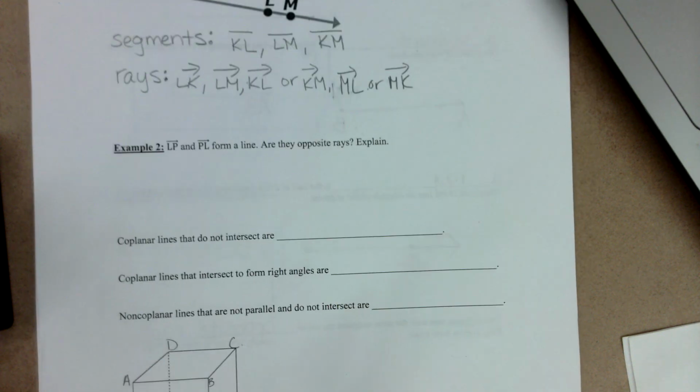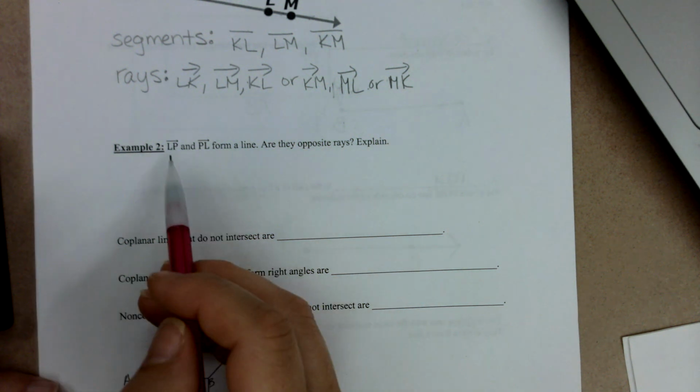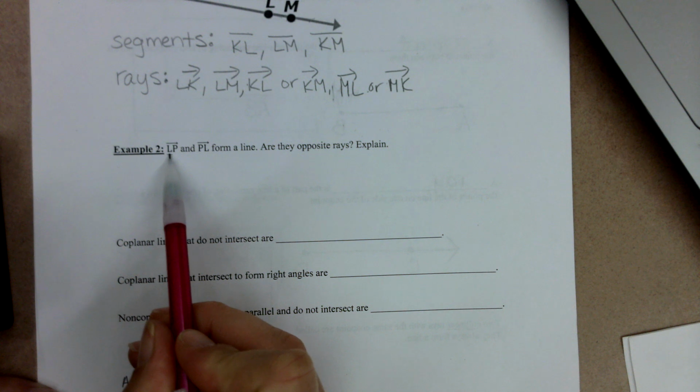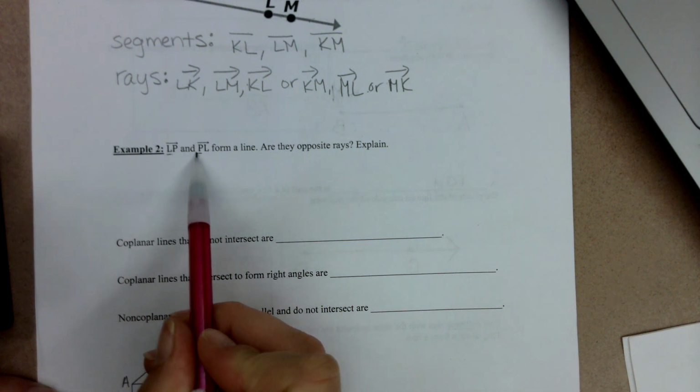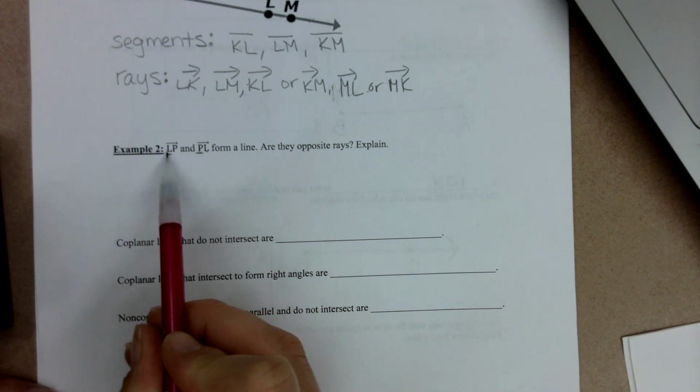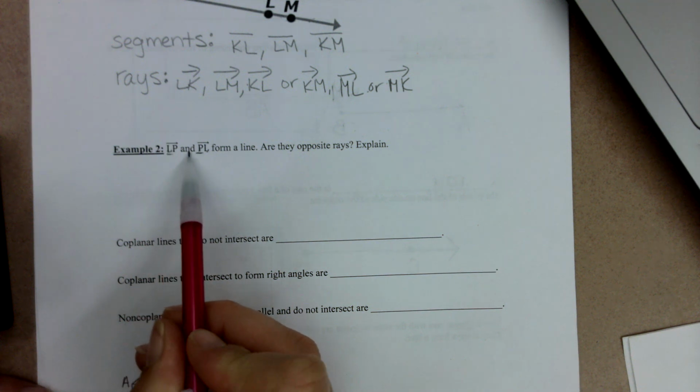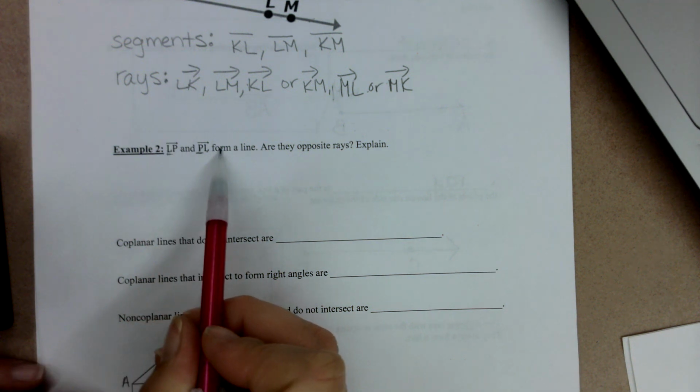Example 2. Ray LP and ray PL form a line. Are they opposite rays? Explain. If you notice here, it says ray LP and then ray PL. They don't have the same endpoint, because when you write it, you have to start with the endpoint. So they have two different endpoints.